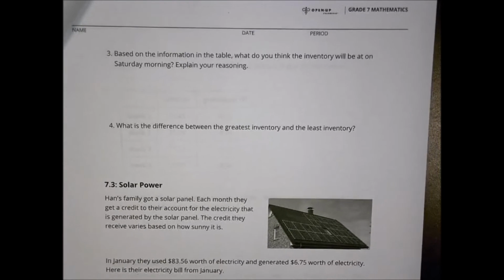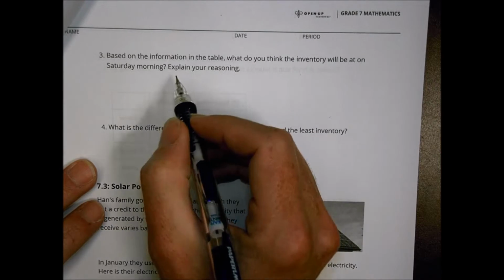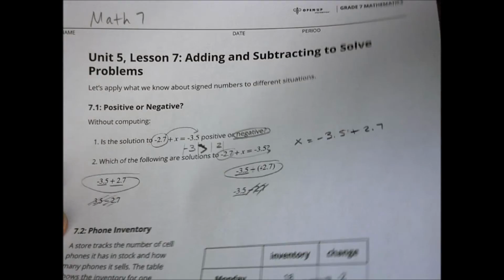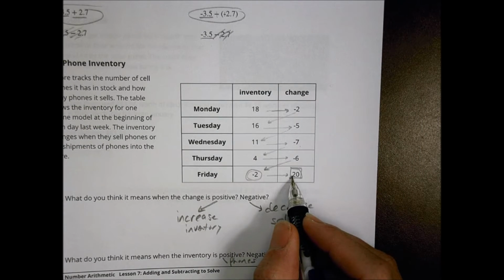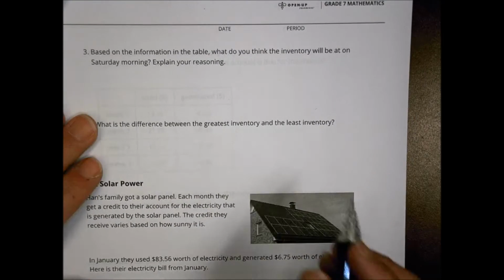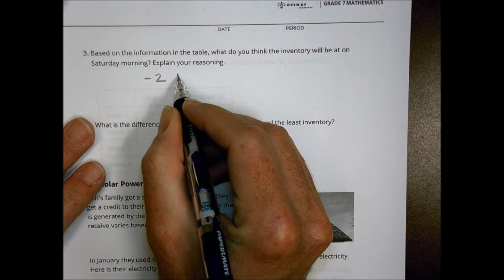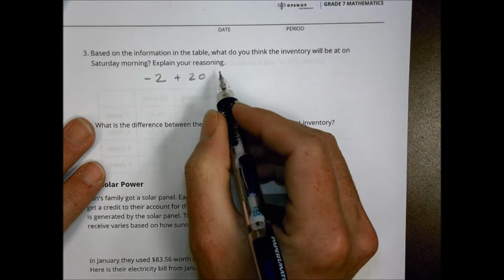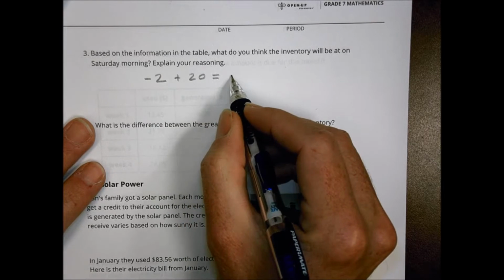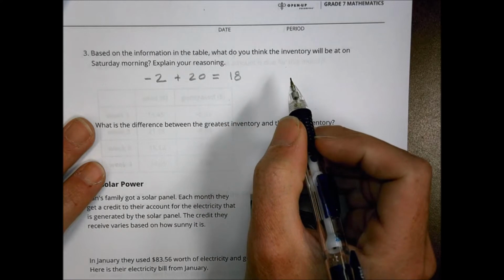Number 3 says, based on the information in the table, what do you think the inventory will be on Saturday morning, and explain your reasoning. Okay, so Saturday morning. Well, here's Friday. We started at negative 2, and at the end of the day, they got a shipment of 20. So what we know is this. They started the day at negative 2, but they added an additional 20 phones to their inventory. So we're going to put those things together to say that at the start of the next day, they will have 18 phones.